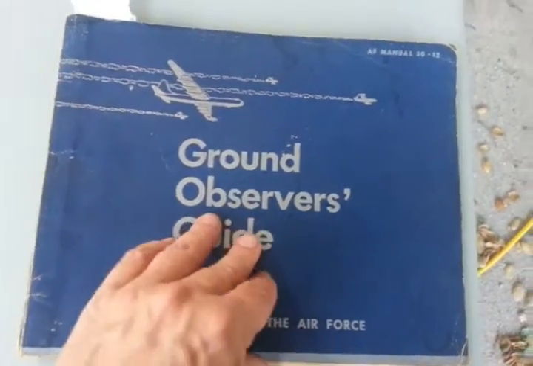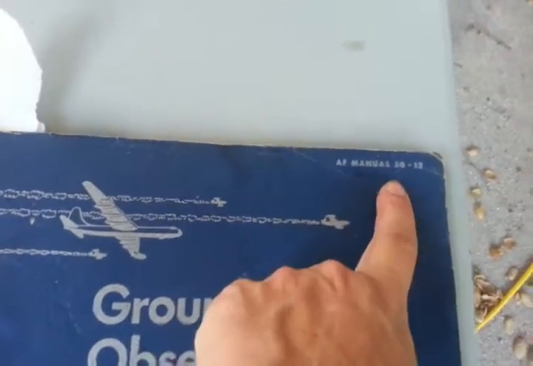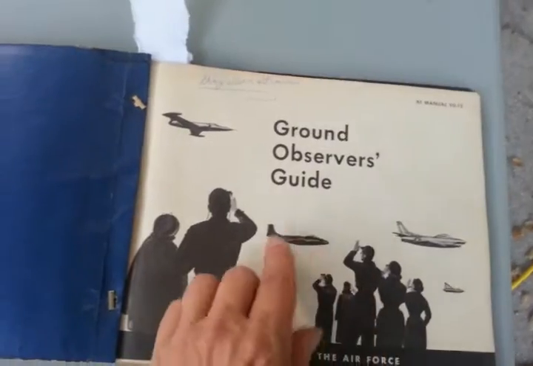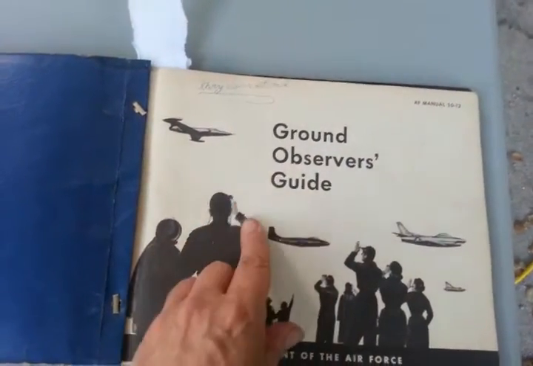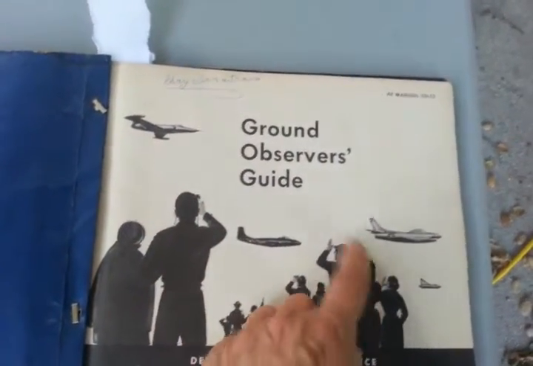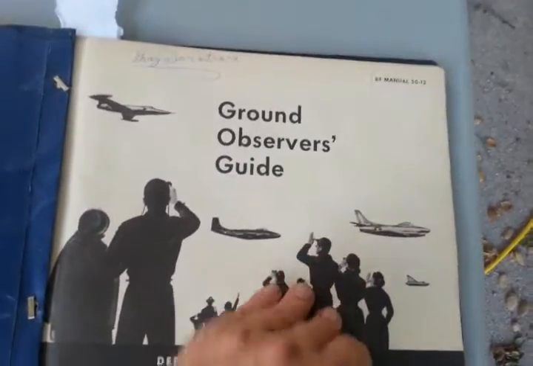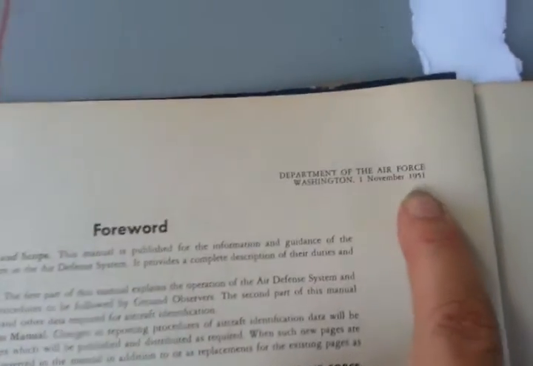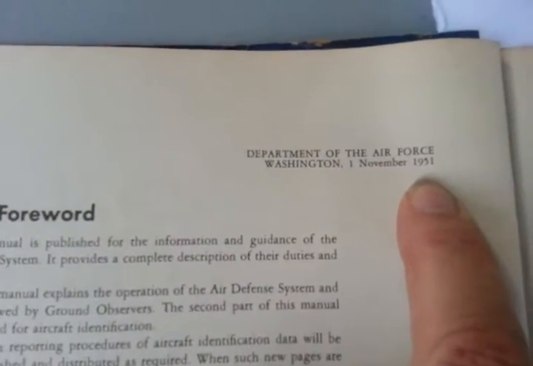Air Force, number of the manual, Observer's Guide, Aircraft Sky Observer, Airplane Spotter. Date of this is 1951.